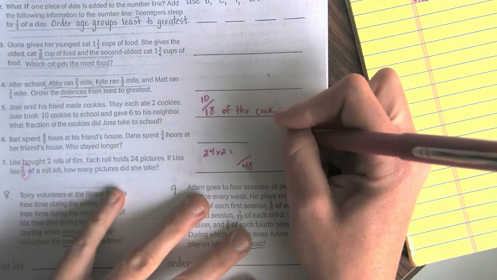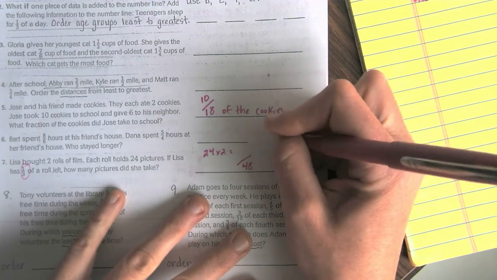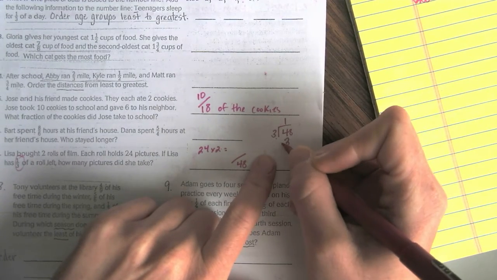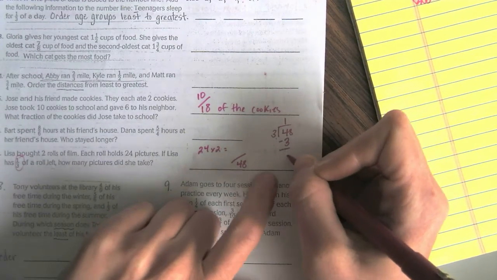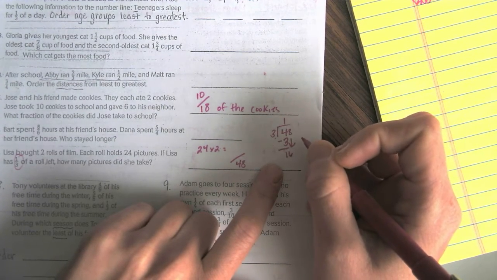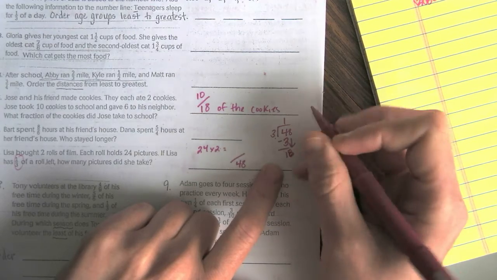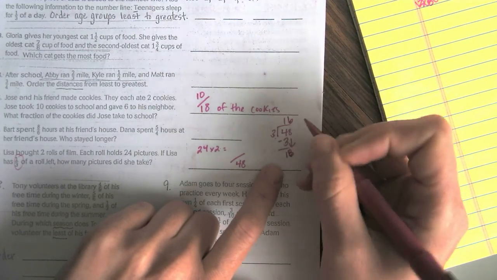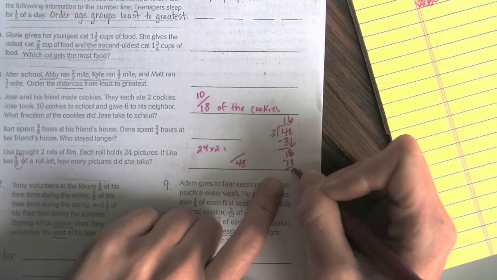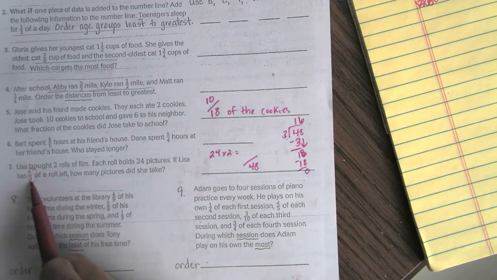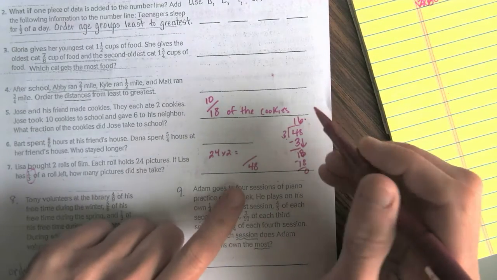So I'm going to figure out 1/3 of 48. So it's our new division problem. So 48 divided by 3. 3 goes into 4 one time. Multiply, subtract, bring down. 3 goes into 18 how many times? 6, right? 3 times 6 is 18. Subtract is 0. So 1/3 of a roll is 16 pictures.